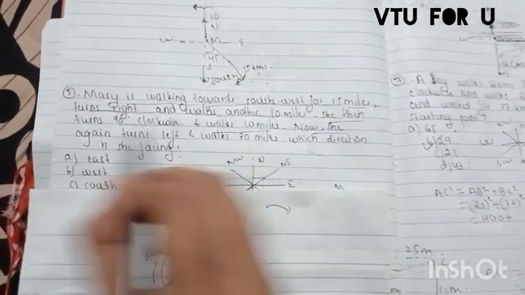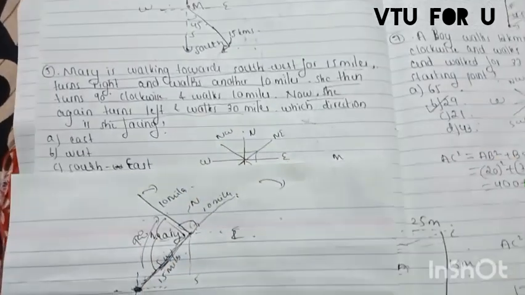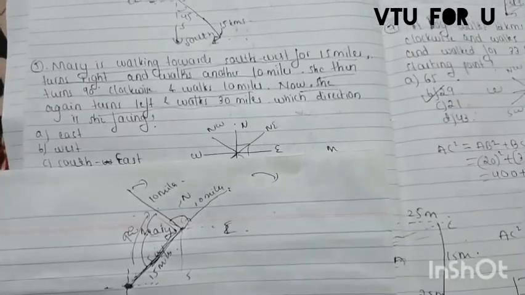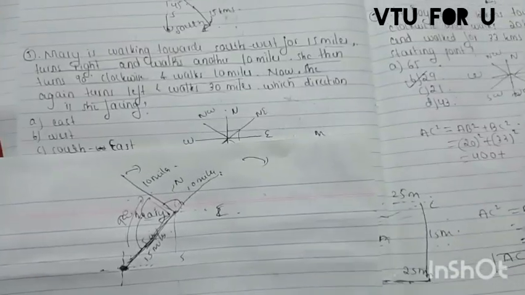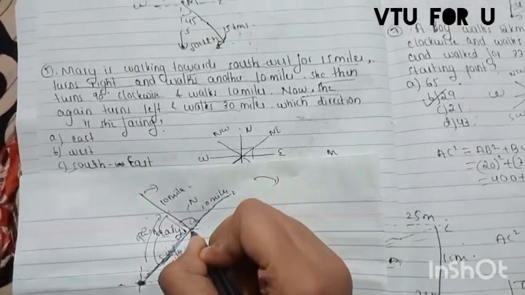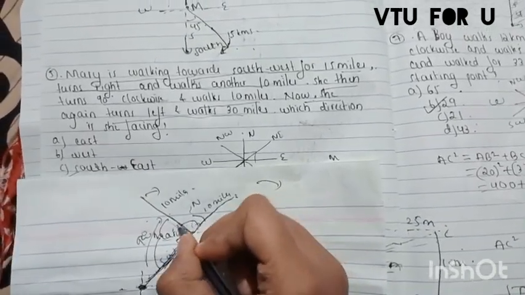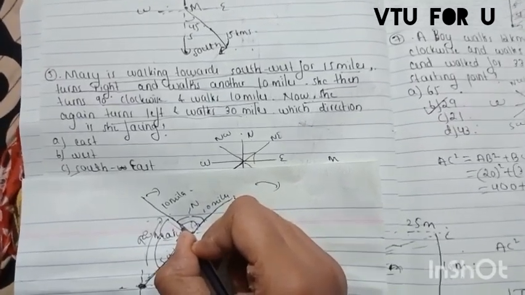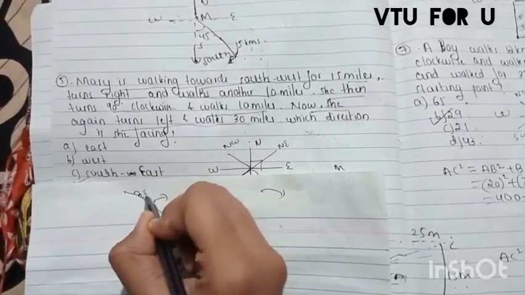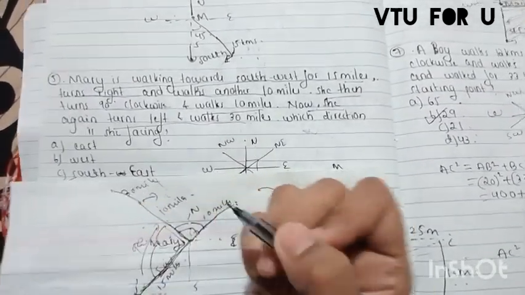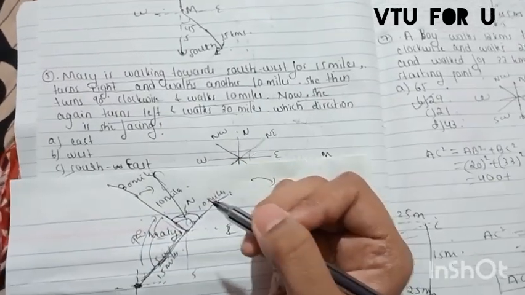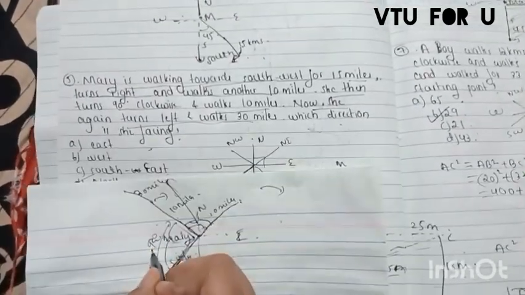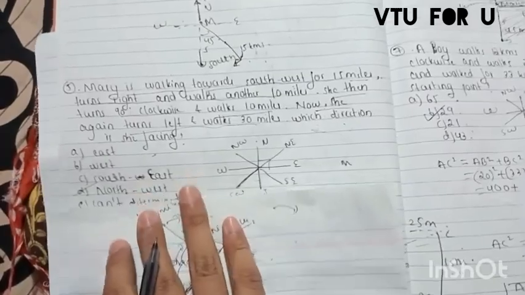Next, she again turns left and walks 30 miles. Same here, they have not mentioned any angle, so just consider 90 degrees for direct left and right questions. So she is going to turn left, meaning 90 degrees. You can do it directly this way, or else this is 45 degrees and this is 45 degrees, so 90 degrees. At present Mary is here and she is going to walk how many miles? 30 miles. Overall this is 30 miles. Which direction is she facing? This is north and this is west, so the direction she is facing is northwest.